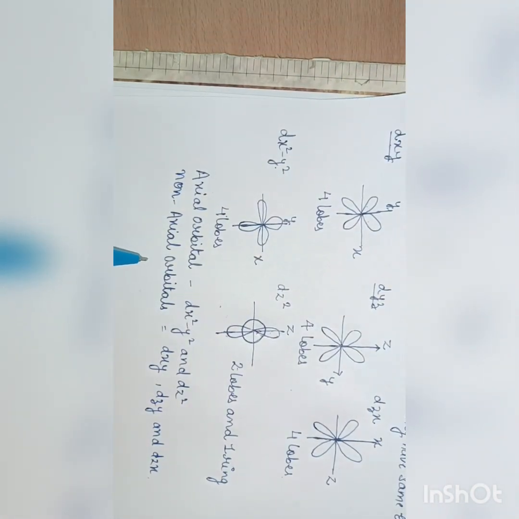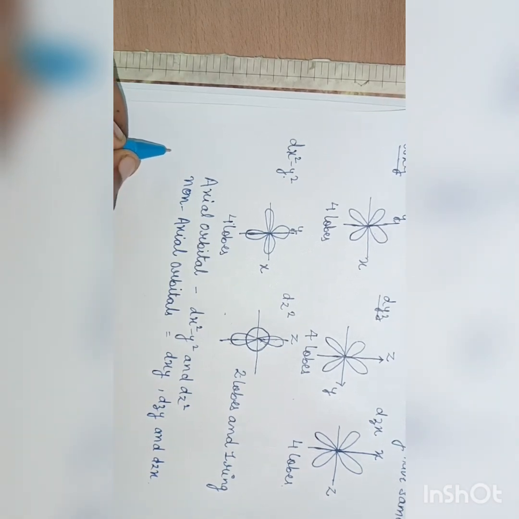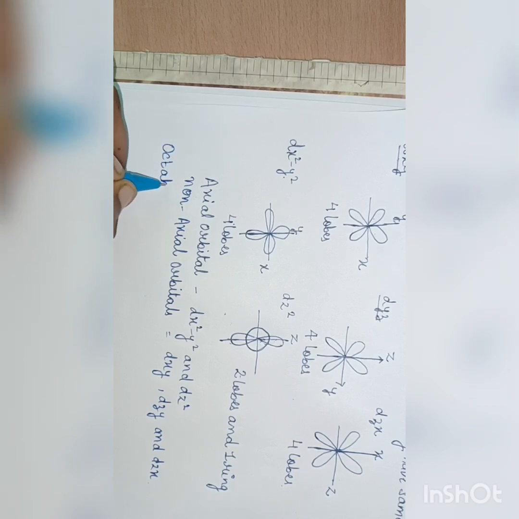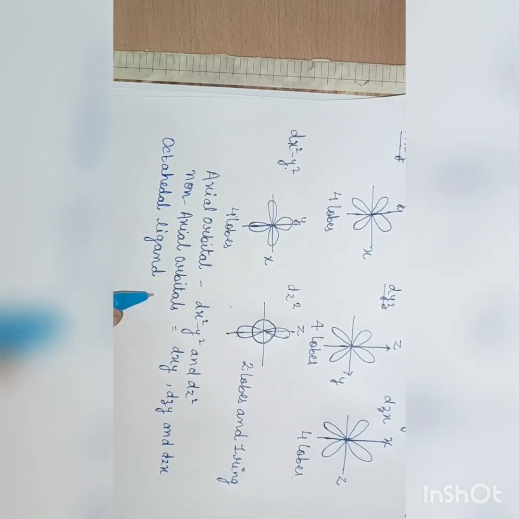So if you see, we have here octahedral ligands and also we can have tetrahedral ligands.